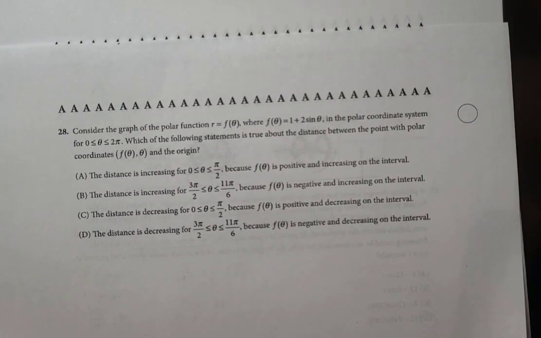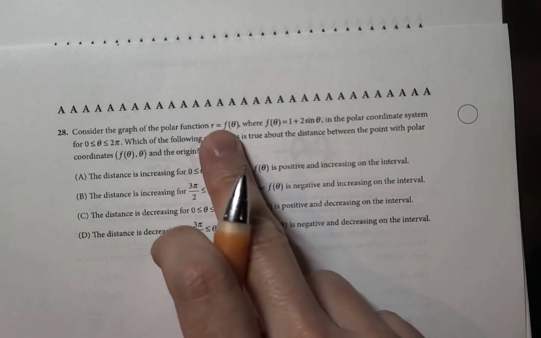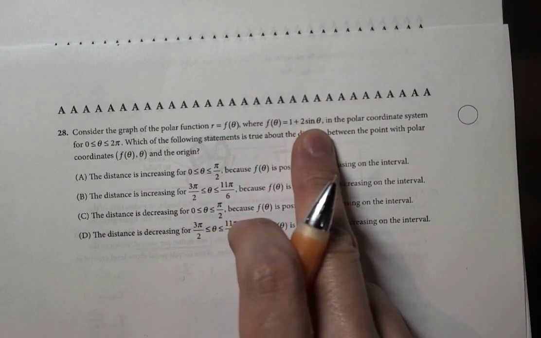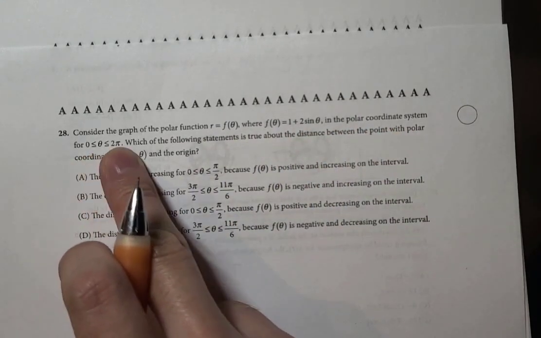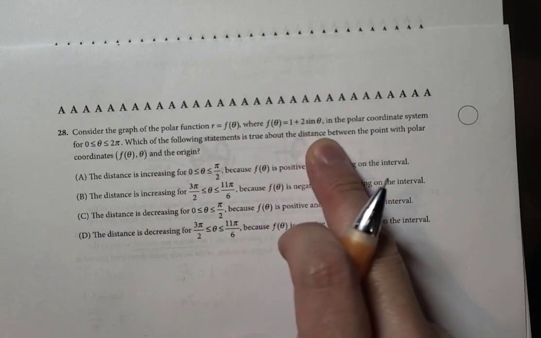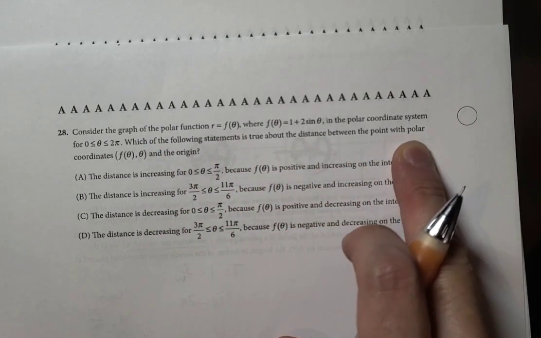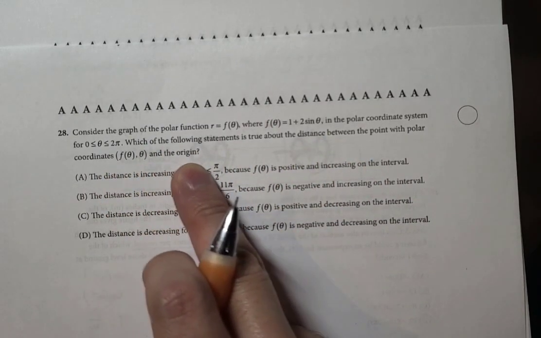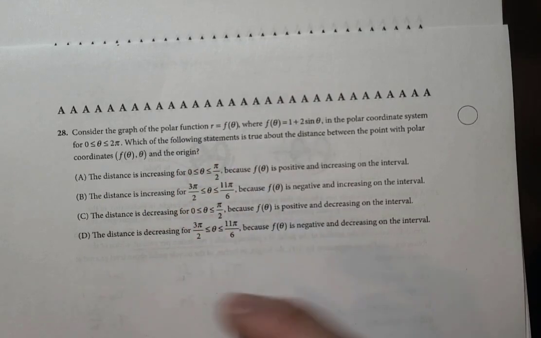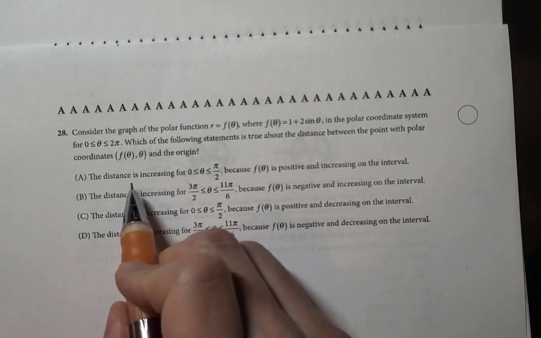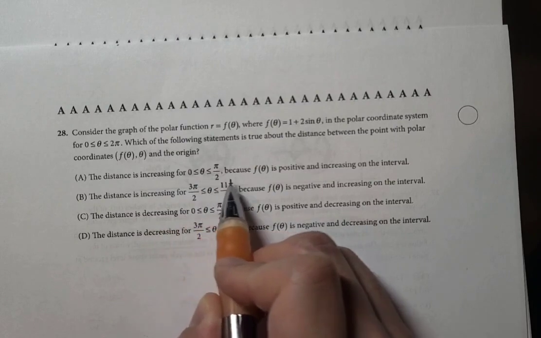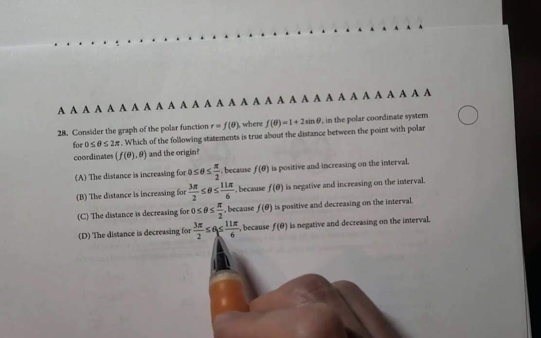Last one. Graph of the polar function r is f of theta, where f of theta is 1 plus 2 sine theta in the polar coordinate system for theta between 0 and 2 pi. Which of the following statements is true about the distance between the point with polar coordinates f of theta and the origin? Okay, so the distance is increasing or decreasing on some interval, okay?